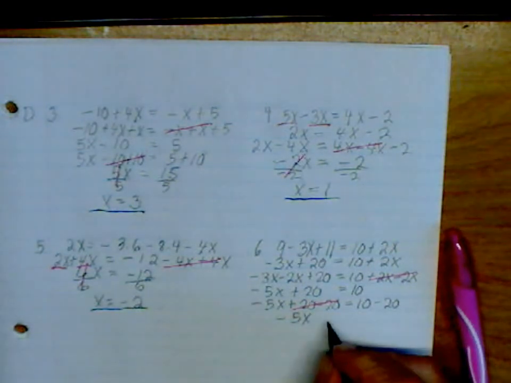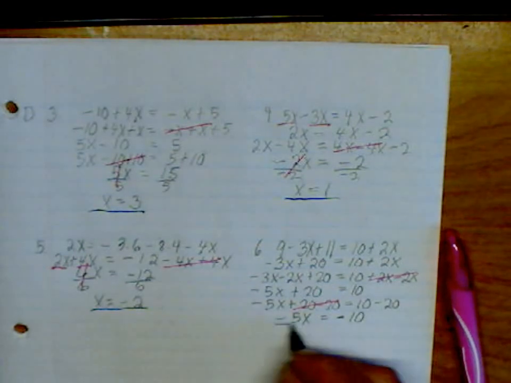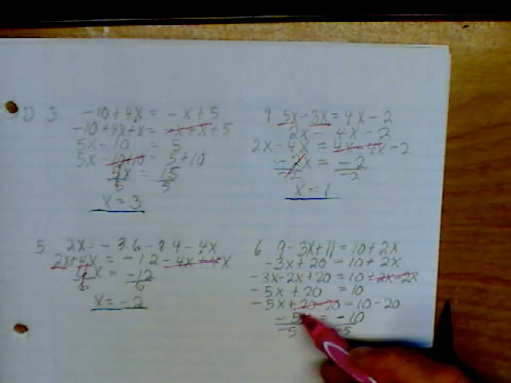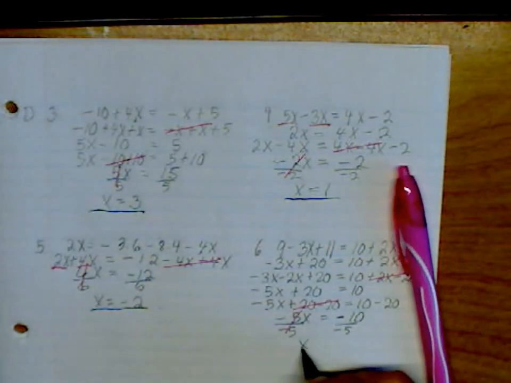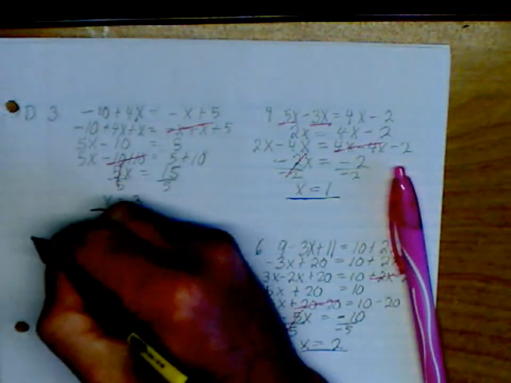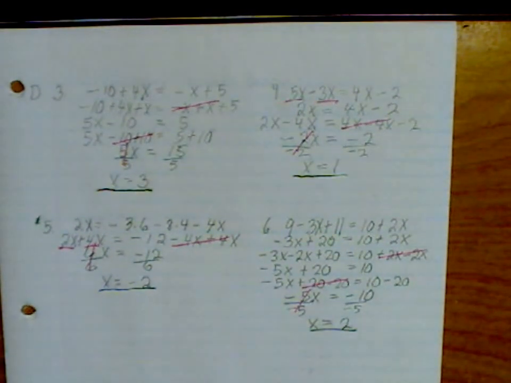So we had our negative 5x equals negative 10. And then we divide both sides by negative 5. So we're left with x equaling 2. I'm going to double check that one. Not all that comfortable. I'll redo it. Okay, so that's D done.